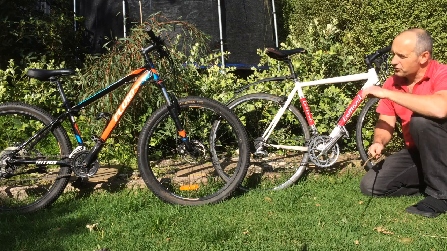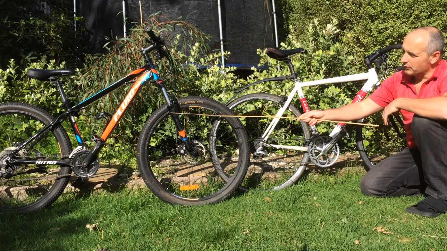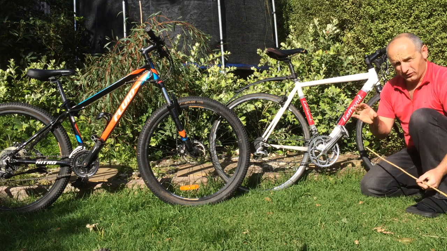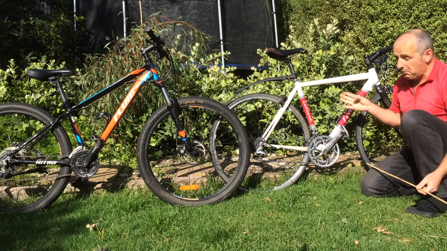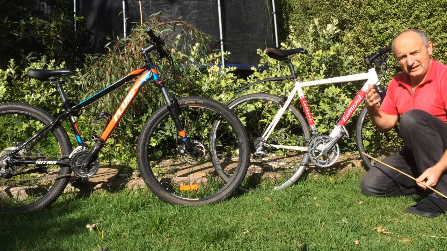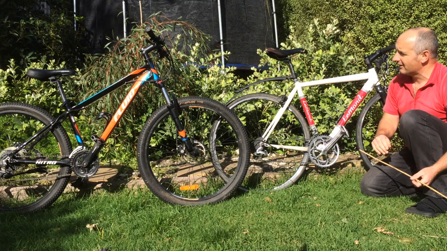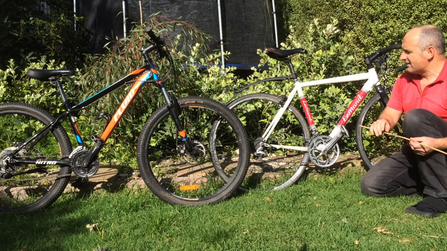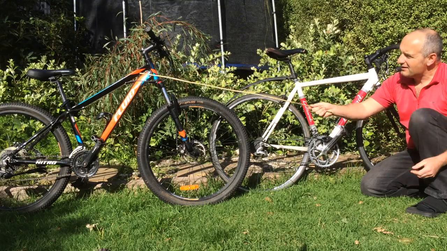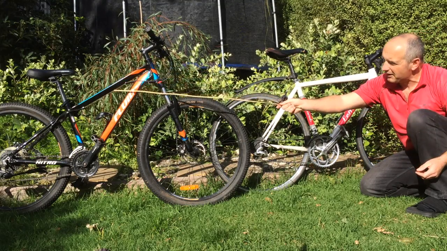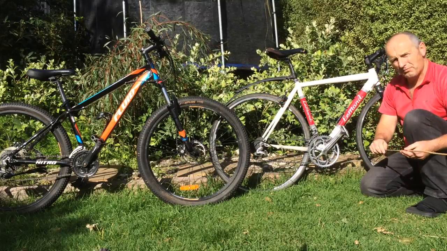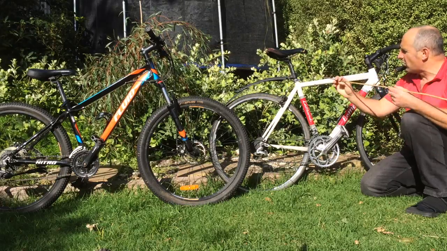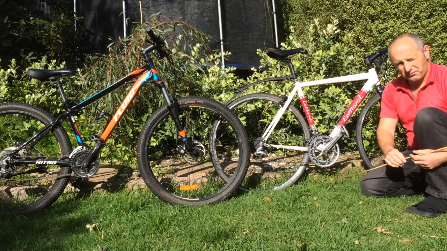So what we've got here are two totally different types of bikes: a mountain bike, and here a road bike. The angles, what's called the geometry of the bikes, give the bikes a certain type of handling. One of the first things you notice is the angle of the top tube of this bike here. It's quite sloping, isn't it? Whereas this top tube tends to be a lot more upright. Well, there's a reason for that.